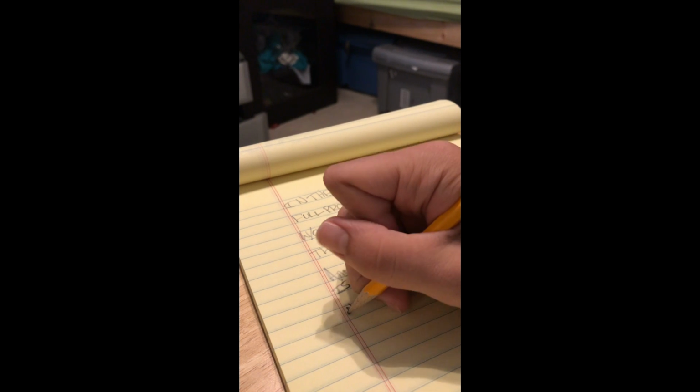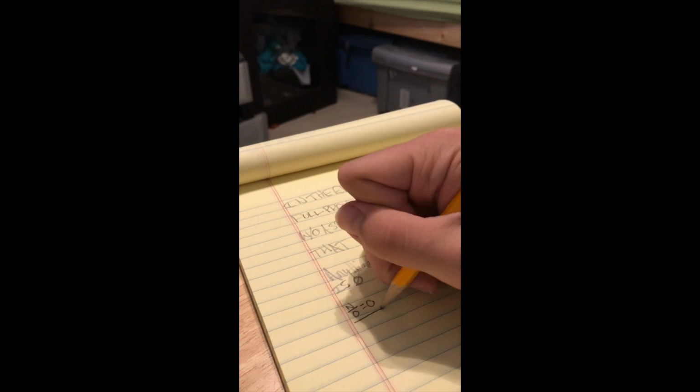Or in mathematical terms, any number divided by 0 equals 0.